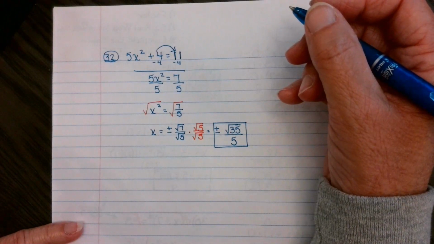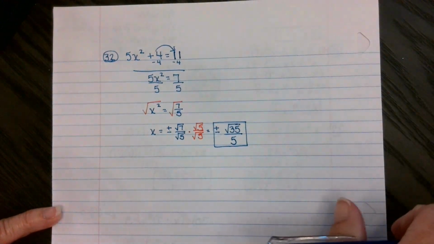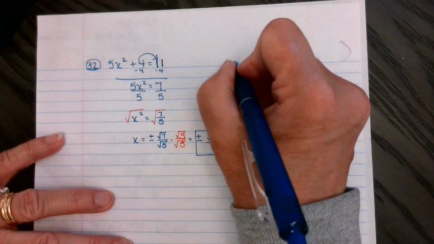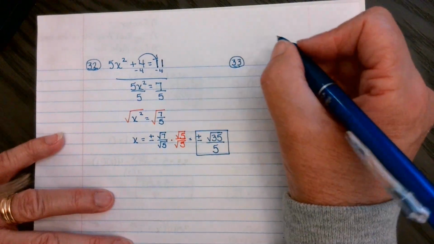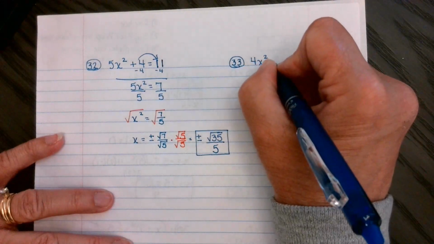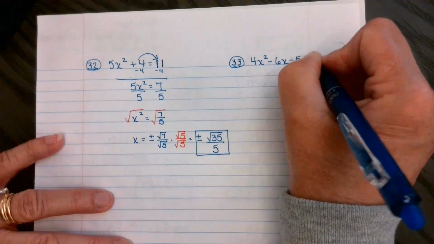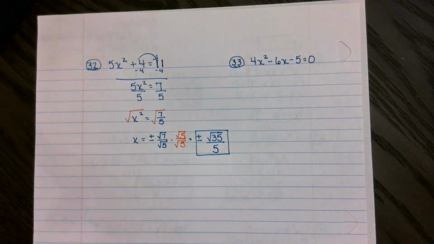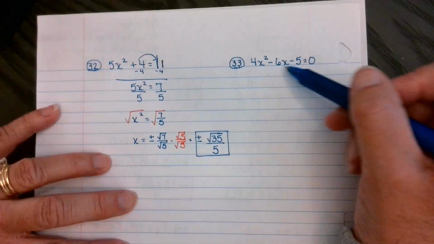33. I think 33, I'm going to need more room than what's up there. I'll try and squeeze it in there. 33 looks like this. 4x squared minus 6x minus 5 equals 0. Unfortunately, it does not factor. So that means I'm going to have to use quadratic formula. Yeah, quadratic formula.